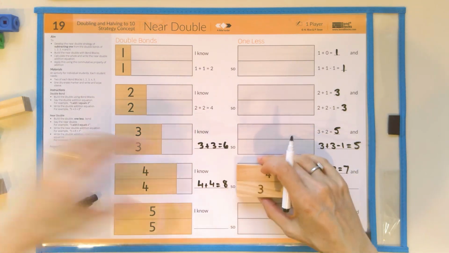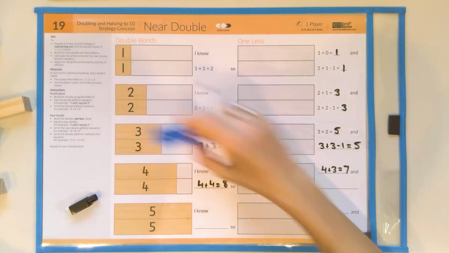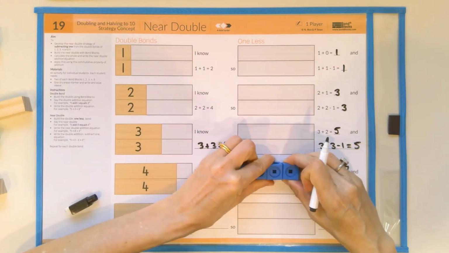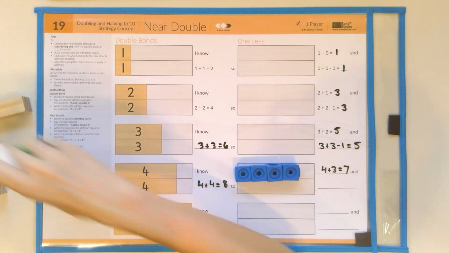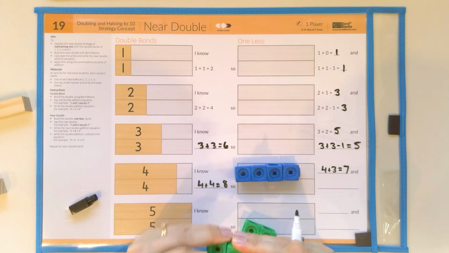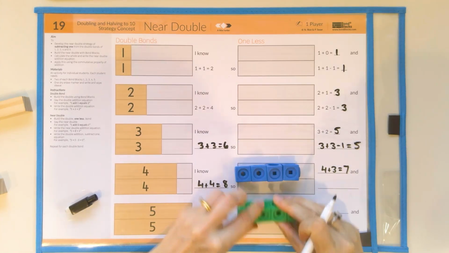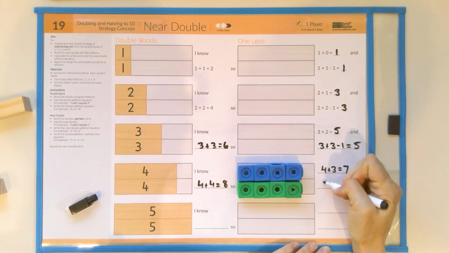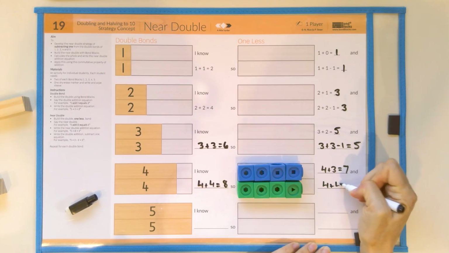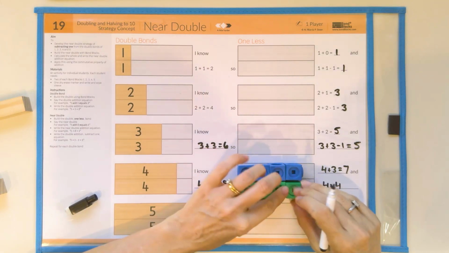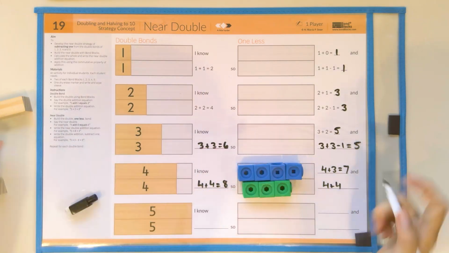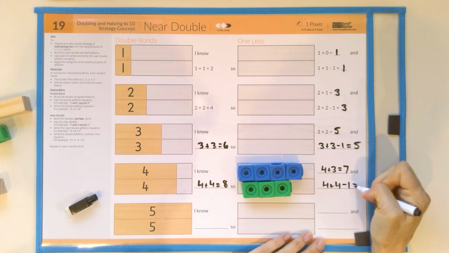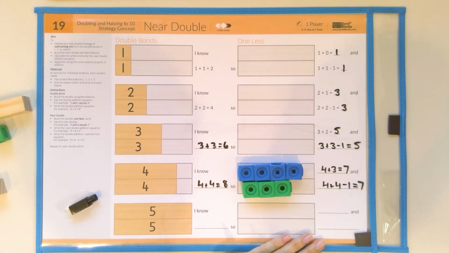Another way to write that equation is I started with my double of 4 and 4. I'll write that 4 add 4, that's my double. And then I took away 1, and that left me with 7.